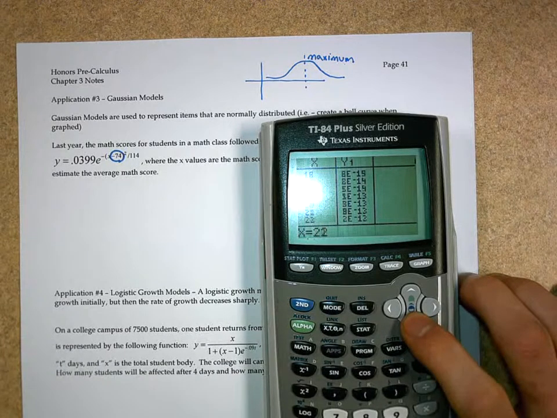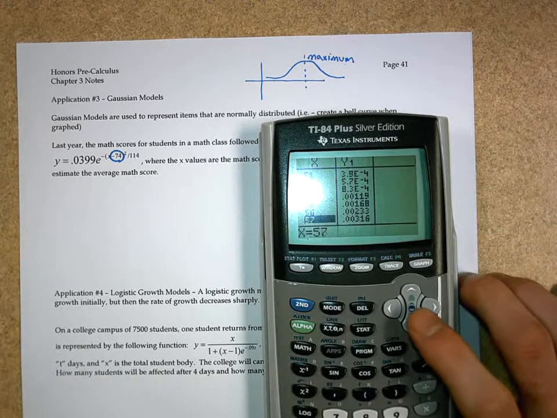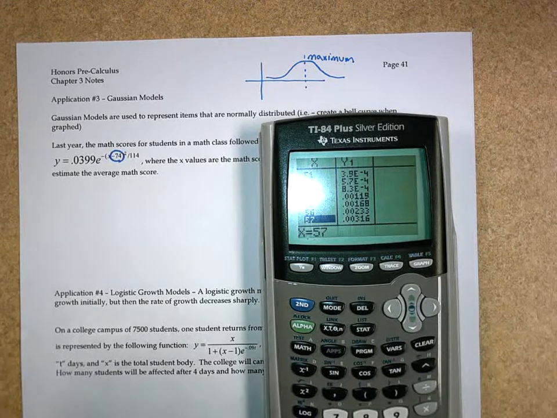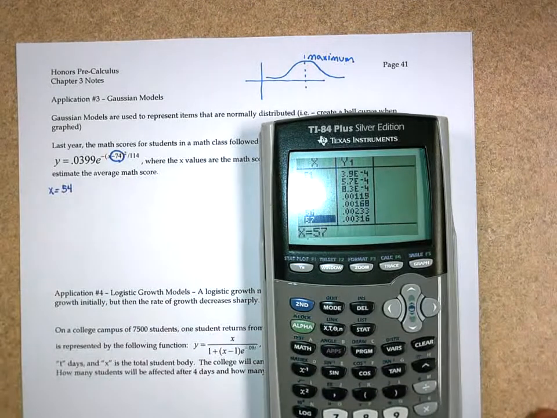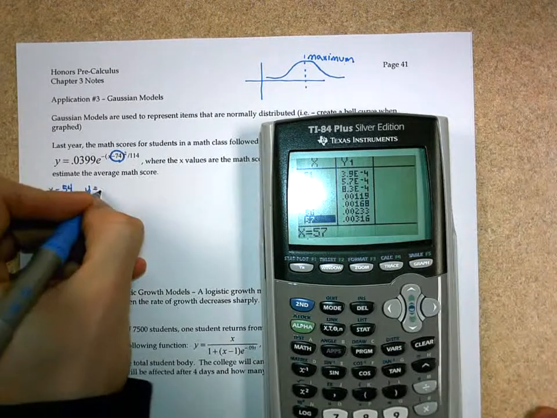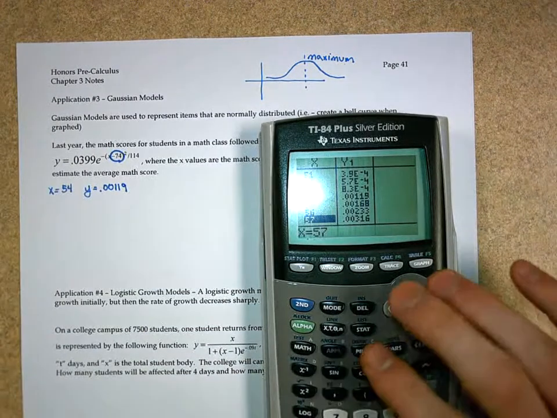So keep scrolling down. 10 to the negative 9, negative 8, negative 7s. Okay. And around x equals 54, I can start seeing some values that I can deal with. Still a very small value, but a good starting amount.